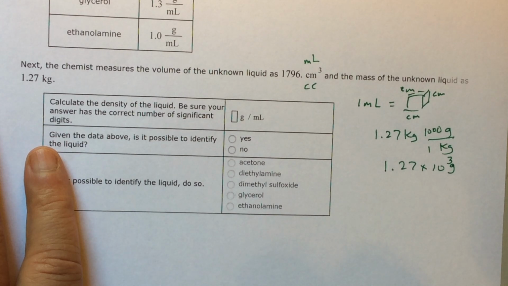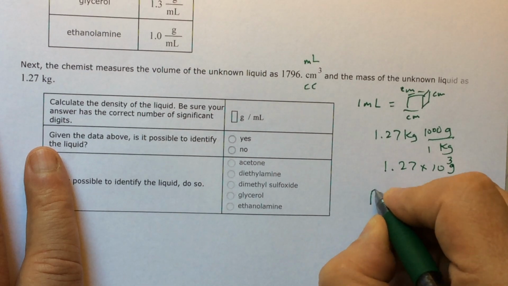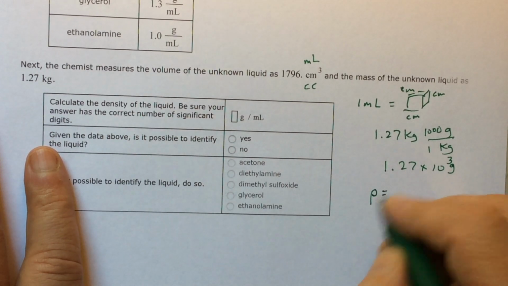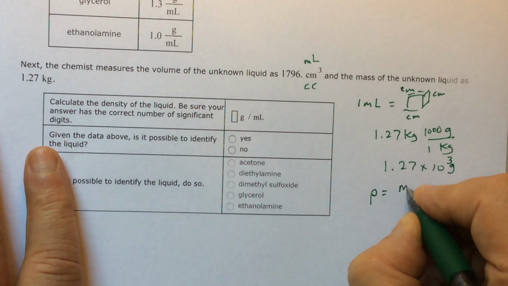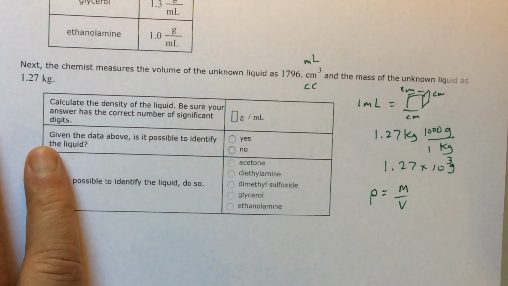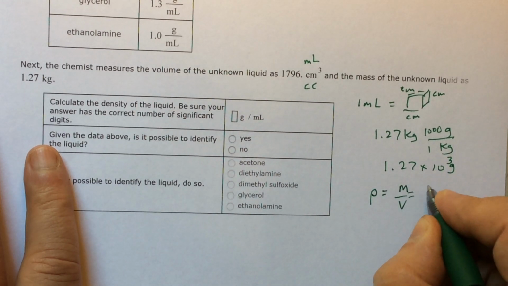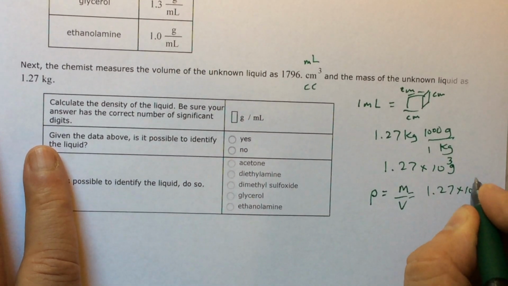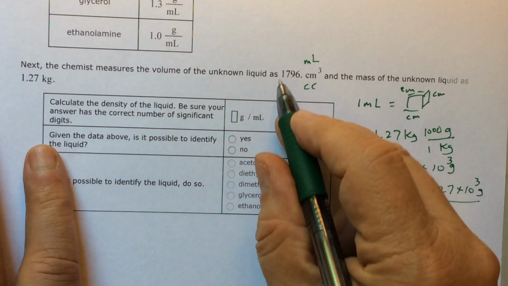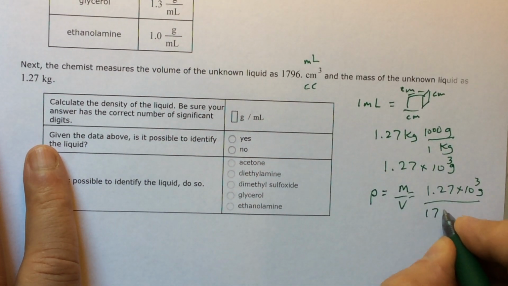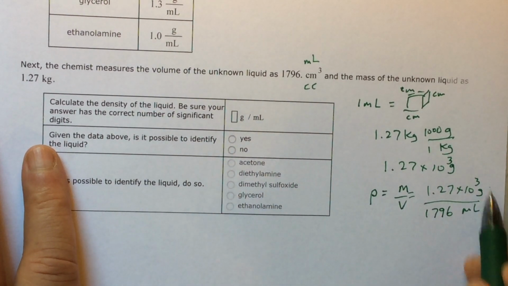All right, so I have everything I need. I want density. Remember density. I think they use the Greek letter rho for density. Don't know why. And it's going to equal mass over volume. So there's our formula for density. So we're going to put our mass on the top. That's equal to 1.27 times 10 to the third grams divided by our volume. Our volume is 1,796 mils. Check our units, grams per milliliter, grams per milliliter.